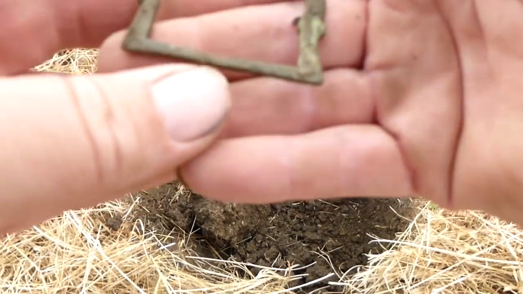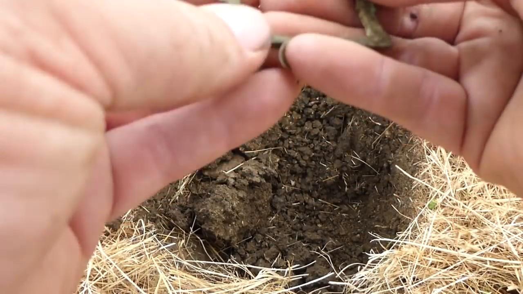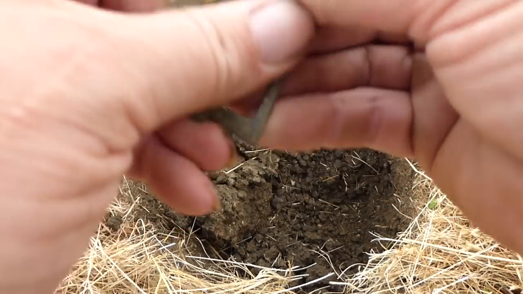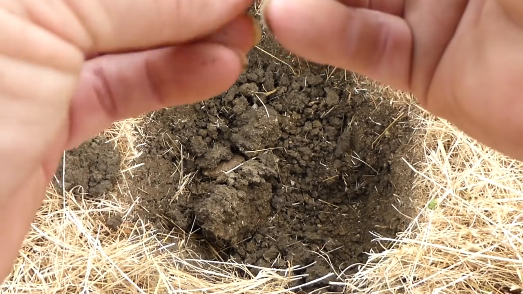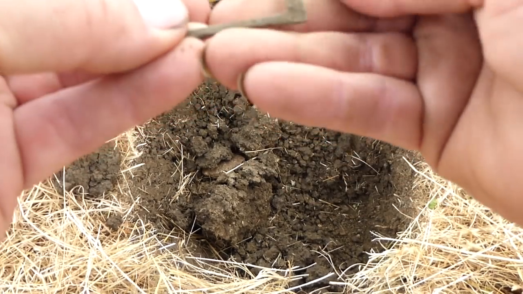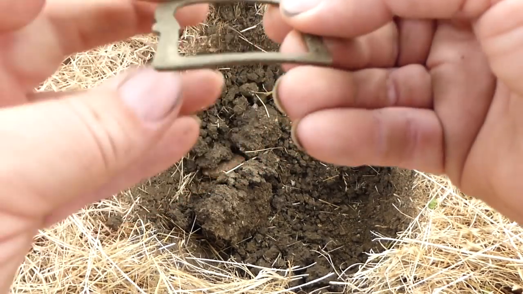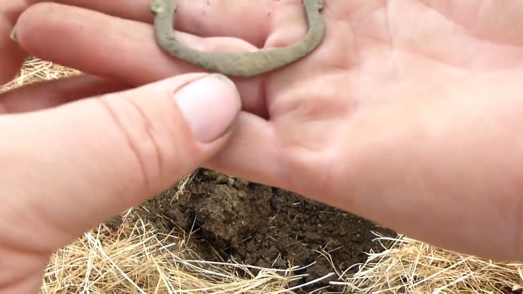It is a fairly old buckle. Now I don't ever remember digging up one like this before. Right, I'll give it a bit of a clean up, and then I'll get back to you.